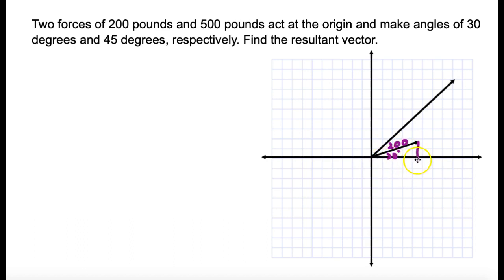So from that, I want to find the x and the y components. Right? So we can say that x is equal to the magnitude times the cosine of the angle. And we can say that y is equal to the magnitude times the sine of the angle.